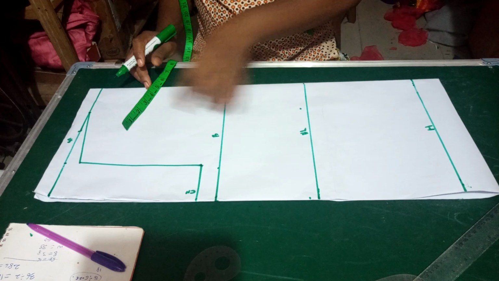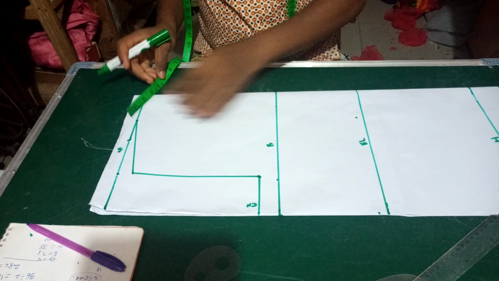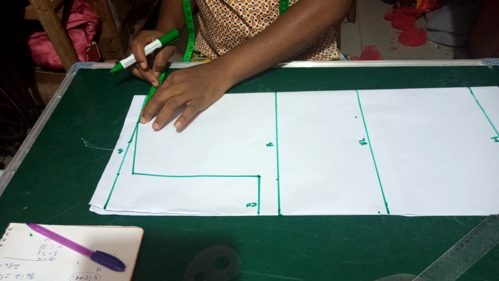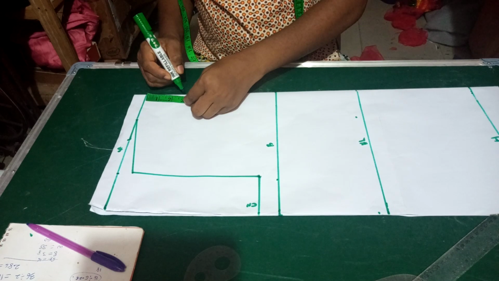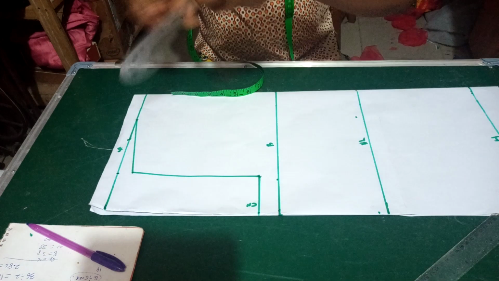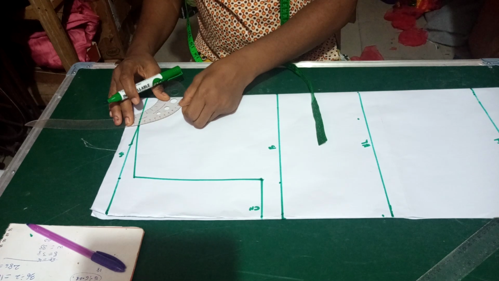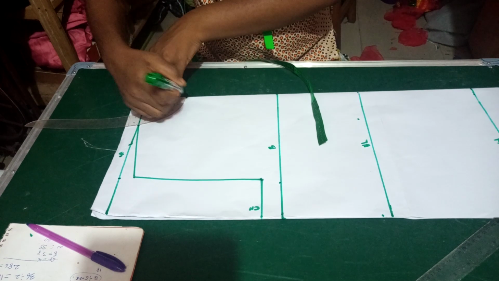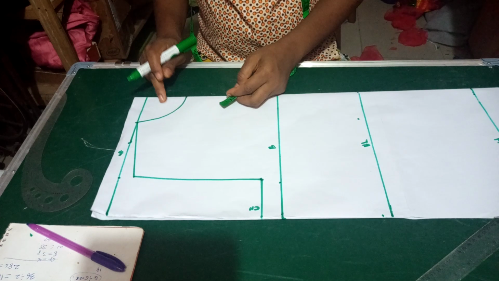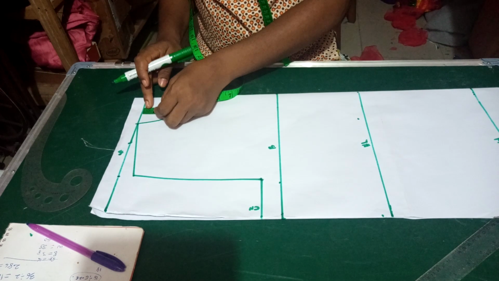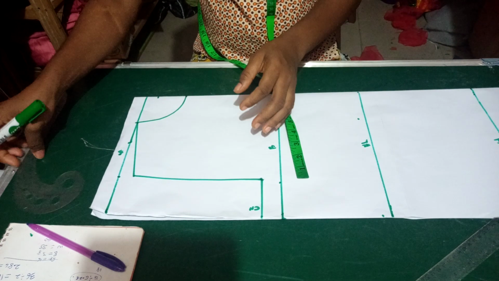But before we go into the dart, let me quickly finish up with the neckline. So the neckline, like I said, we are taking a neck width of 3 inches, and I'll be coming down by 3 inches as well, making it a neckline of 3 by 3. So with your curve, you can go ahead and connect the dots. So this is for the front neckline, and the back neckline, I'll be making it 3 by 1 inch.